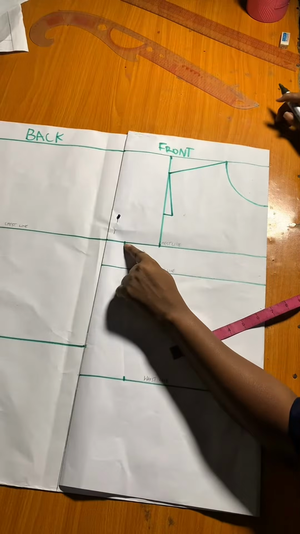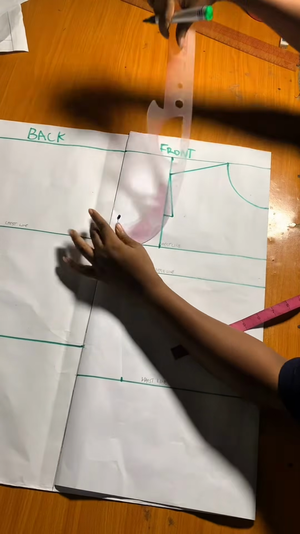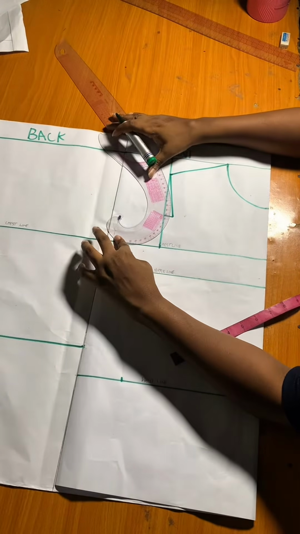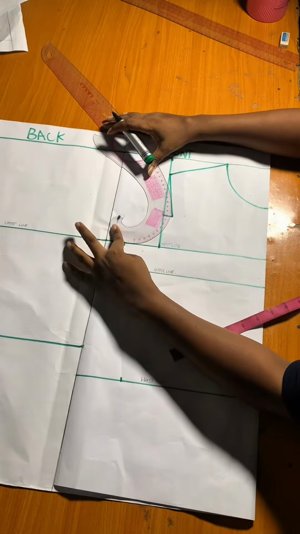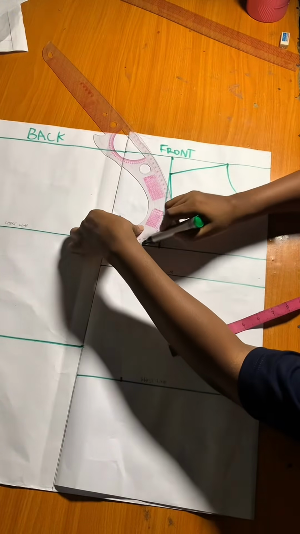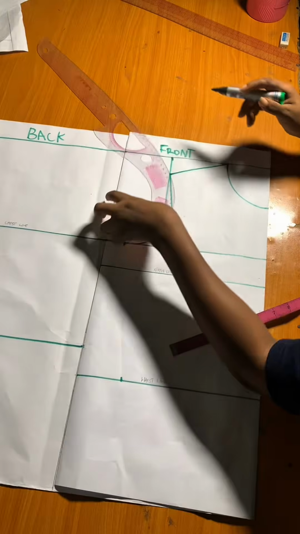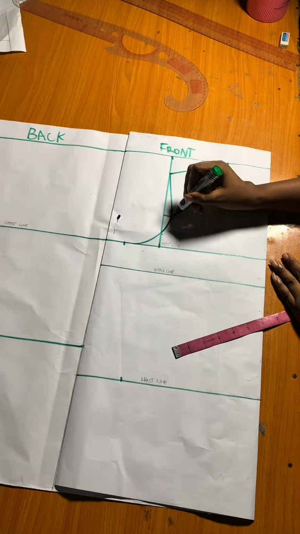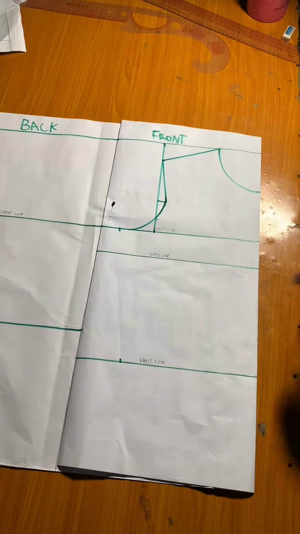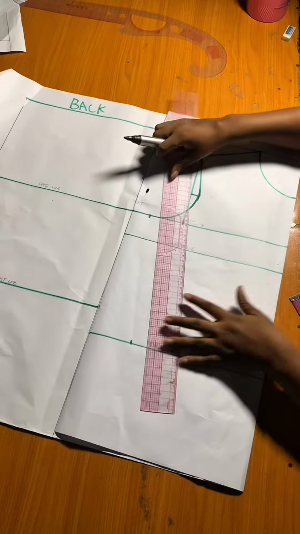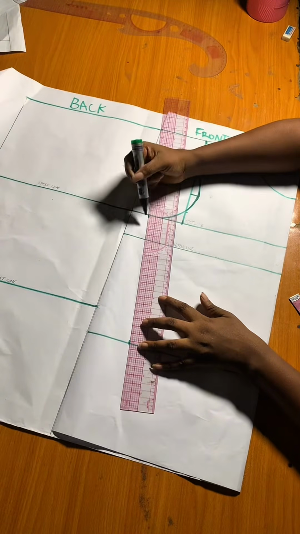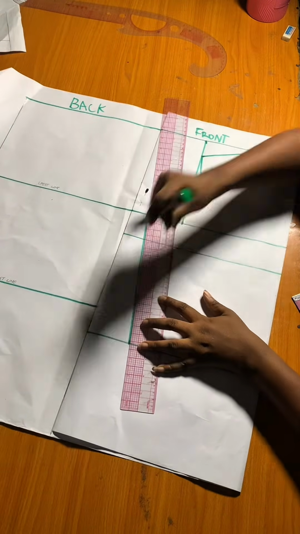Now, after connecting that to the shoulder, we're going to use a curved ruler. It can be a French curve or a multi-purpose curve, and connect it like so. So here we are connecting it to the bust measurement we marked earlier. Then we simply connect the bust and the waist measurement together. Our bodice is already taking shape now.